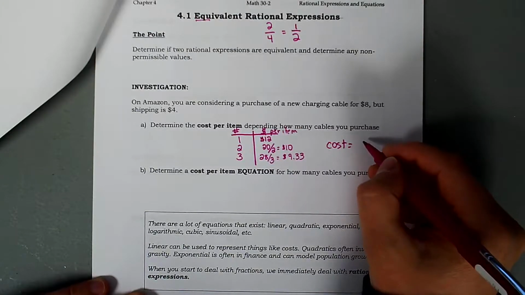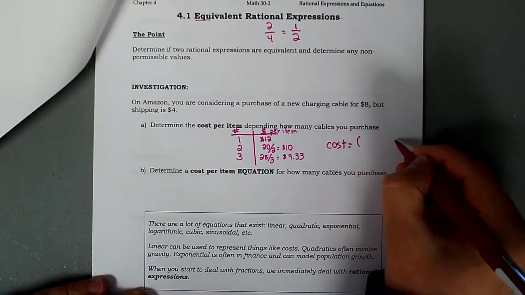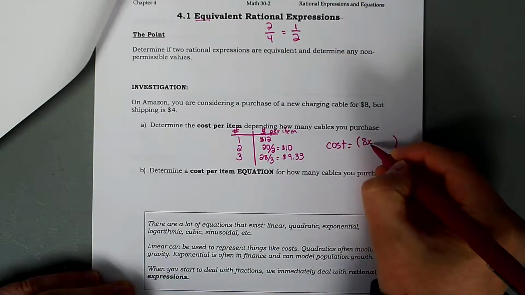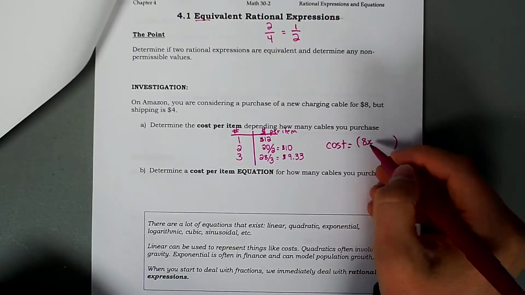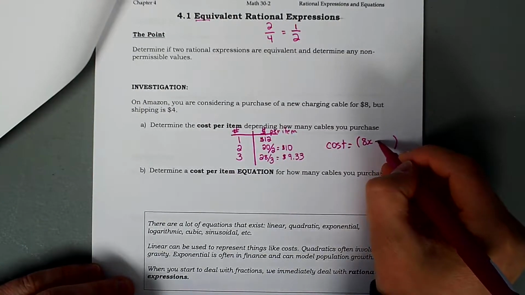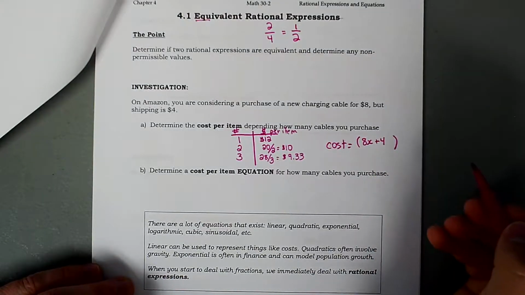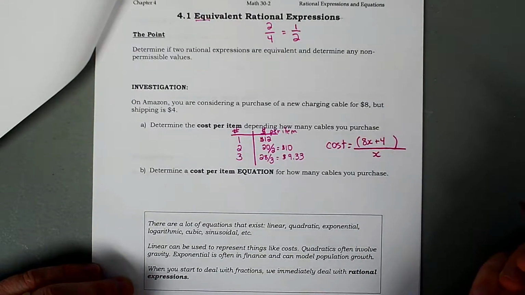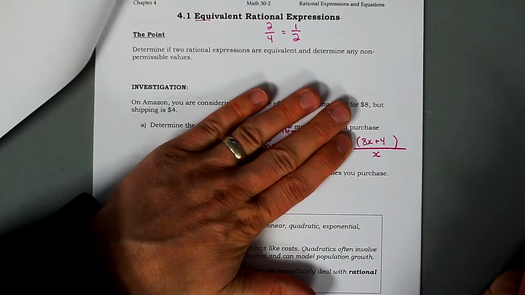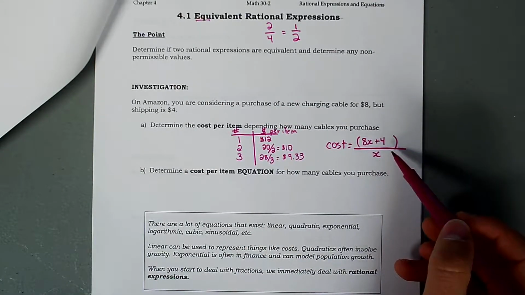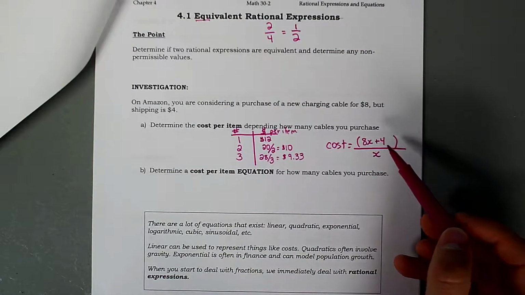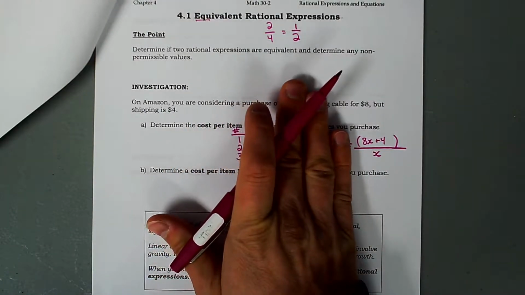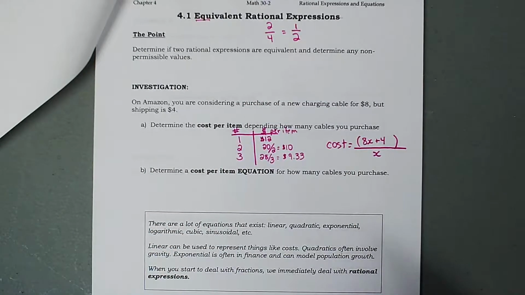So if we throw in a letter here to make this a little bit more broad, we could say it's $8 for every item if X represents the number of items. So $8 times the number of items, plus you've got this $4 for shipping that's fixed. And we're going to divide this by the number of items that you purchase. This is actually a rational expression. It's a fraction. It is involving letters. But this is what we're going to start to see more in Chapter 4.